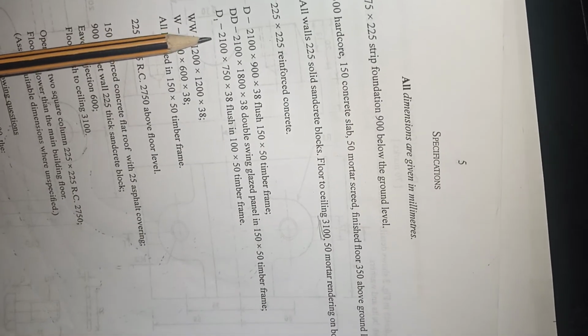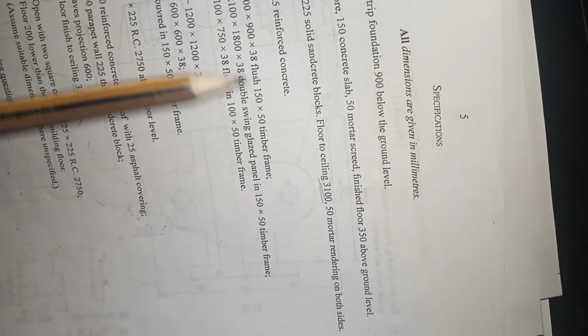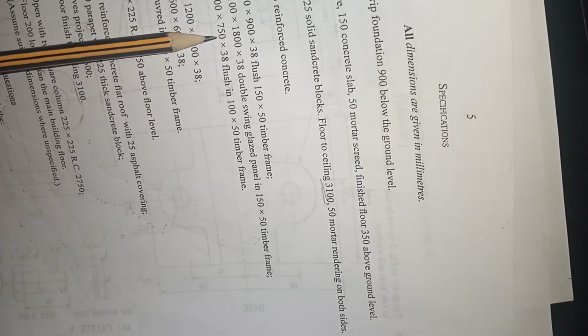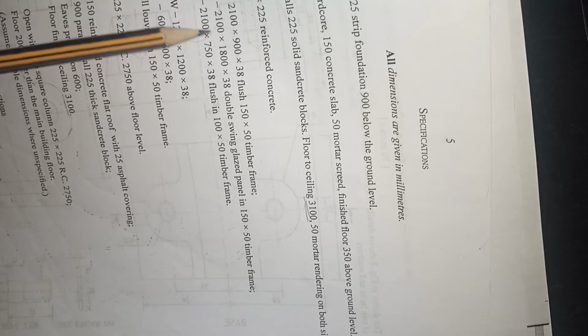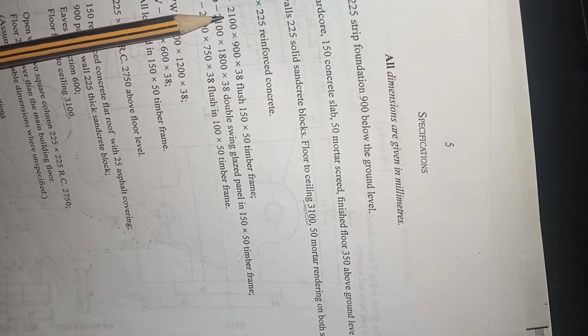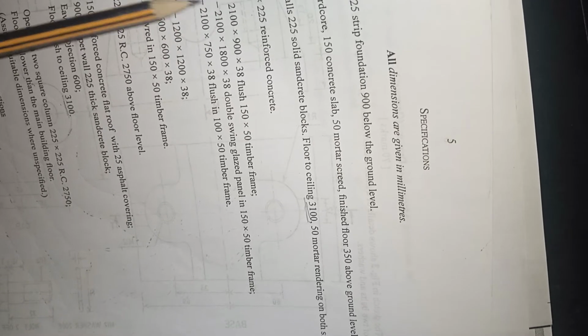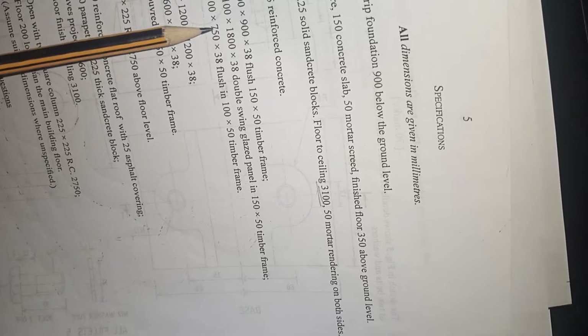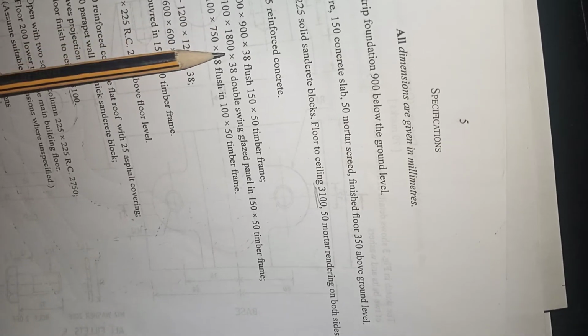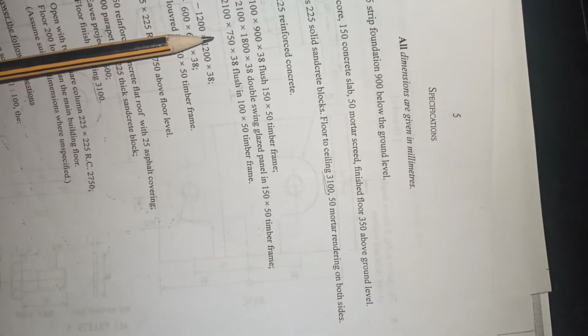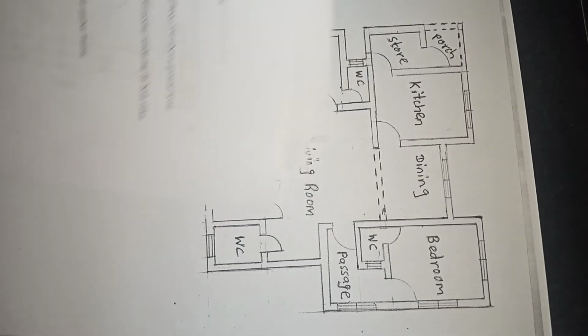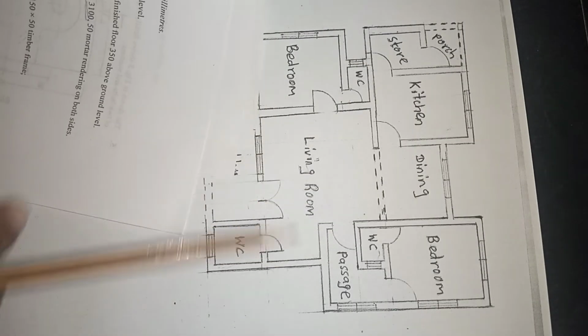We also have the smallest door, that is D1 here. The D1 by horizontal dimension is 750. If you check this D, this and this, their heights are all 2100 each. It means they have the same height, but horizontally they have different dimension. So this is the living room.